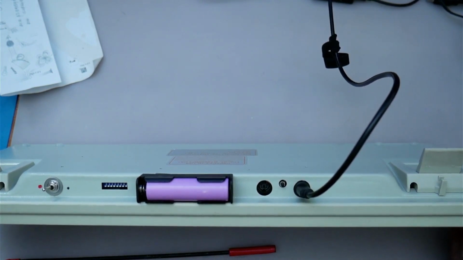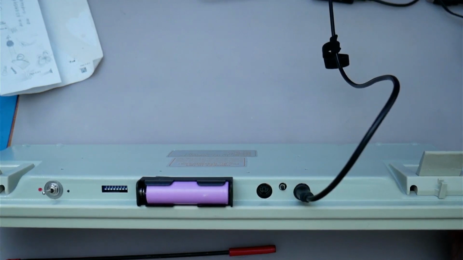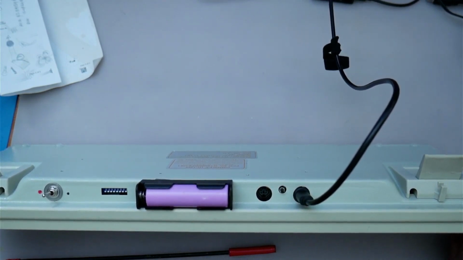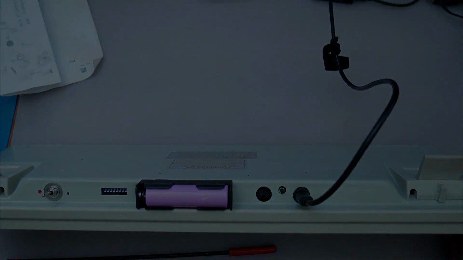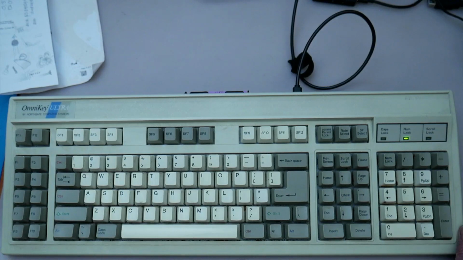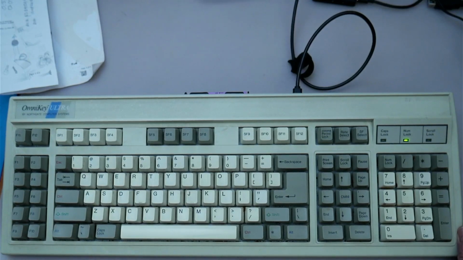Keyboard tends to draw about 250 milliamps on average, and sometimes a little less, depending on what you're doing. Anyway, that's the story on this keyboard, and as I said, this keyboard now is actually running internally, and we will open it up and have a look at it.